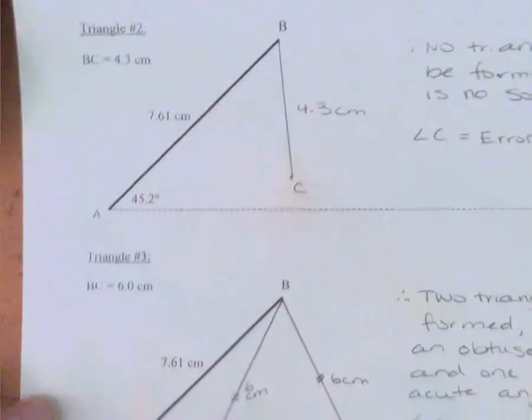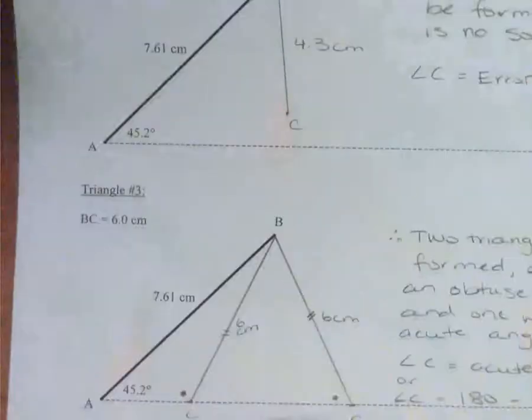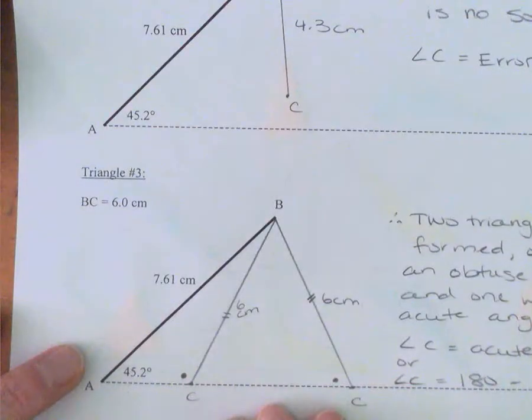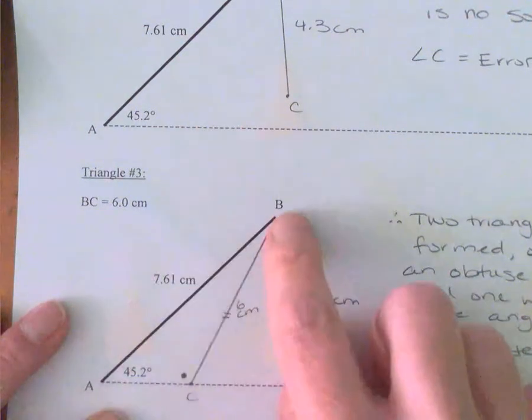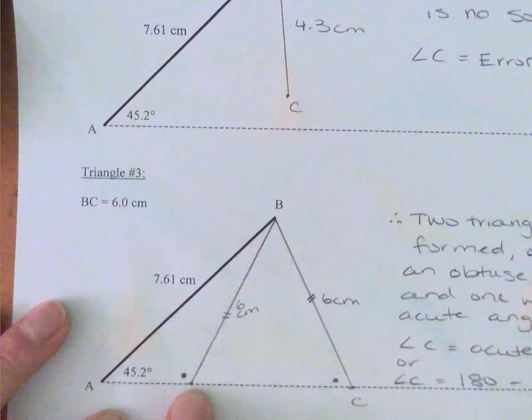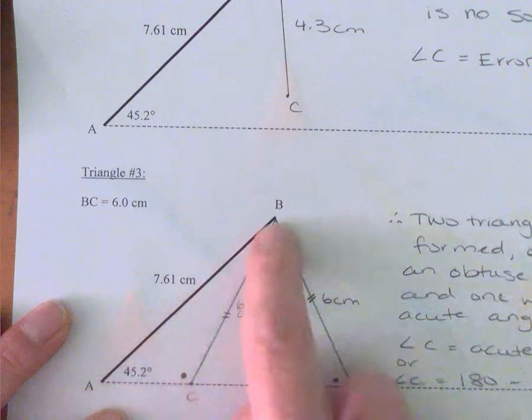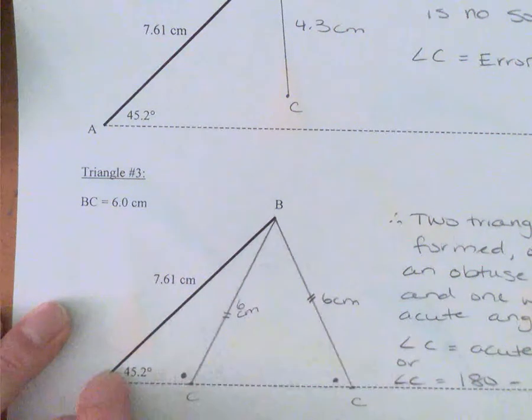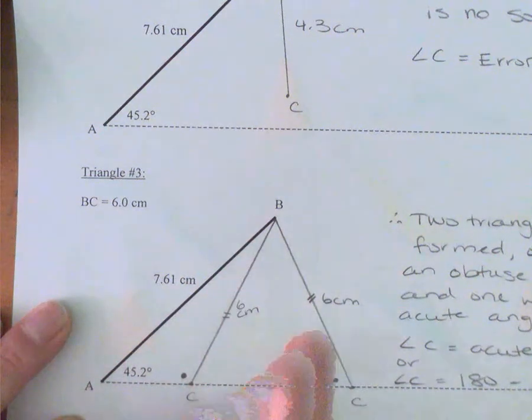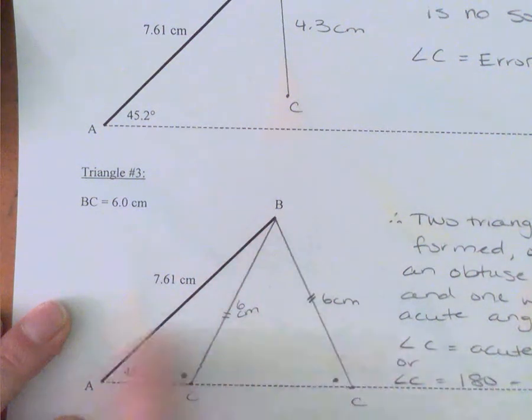My third option is that BC measures 6 centimeters. If I slide my ruler down, 6 centimeters is here, and 6 centimeters is here. So it means that I can form this triangle here, and I can form this triangle here.